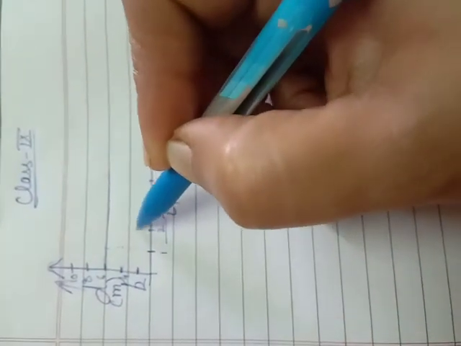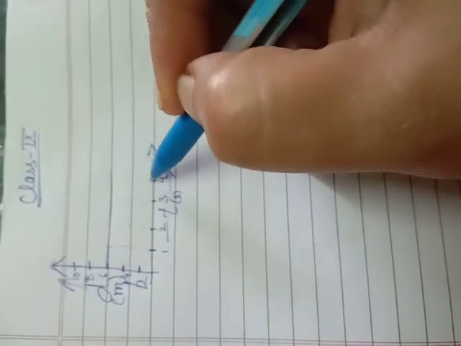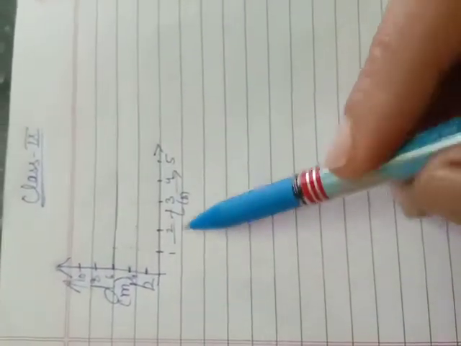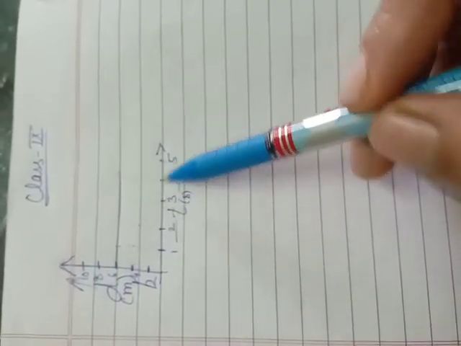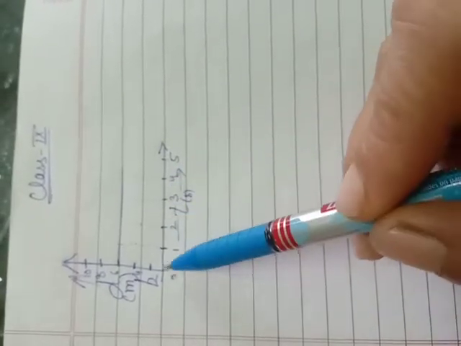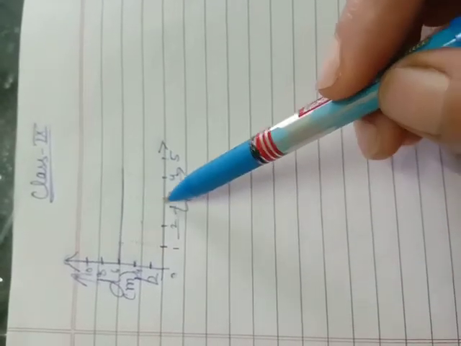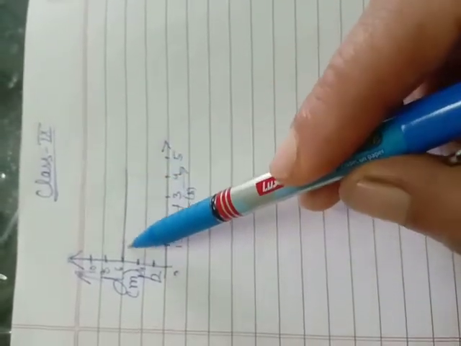At 2 seconds it is again 6 meters. At 3 seconds it is again 6 meters. At 4 seconds it is again 6 meters. So what is happening here? Time is changing. Time has started from 0, and then 1 second, 2 seconds, 3 seconds, 4 seconds. So time is changing, but the distance of the object is the same every time.